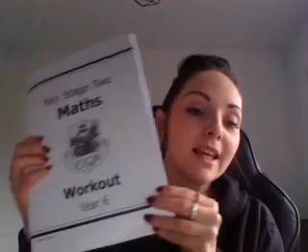We're carrying on in the same book today, the Workout Year 6 book, and we are doing page 33 today. So you should have done page 32 on Friday. Carrying on with 2D and 3D shapes today.